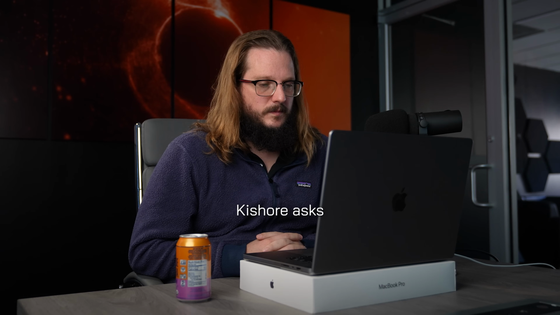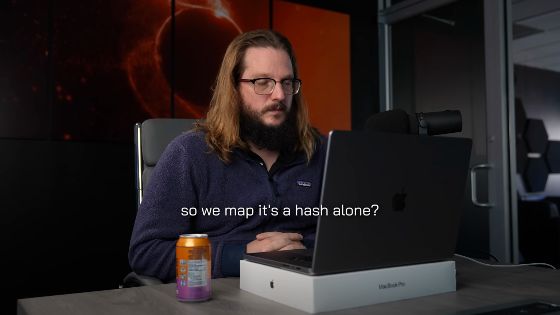Let's see. Kishore asks, difficulty is a dimensionless construct, so we map it to hash alone. So difficulty itself is actually the measurement of the number of hashes to find a block.